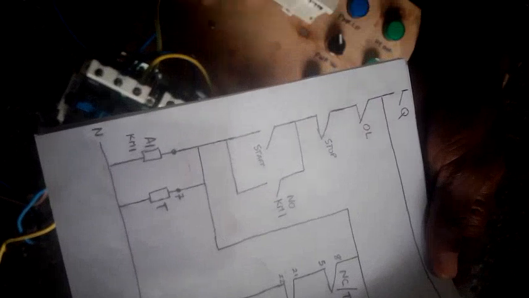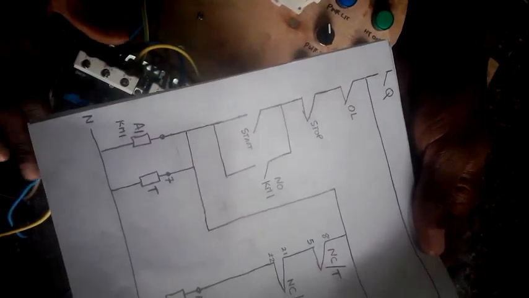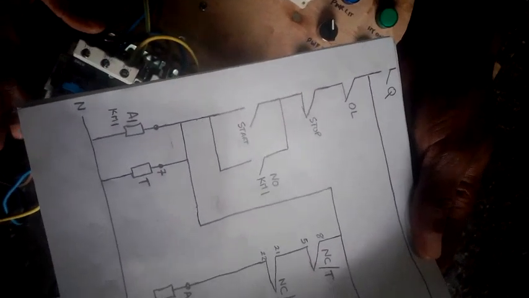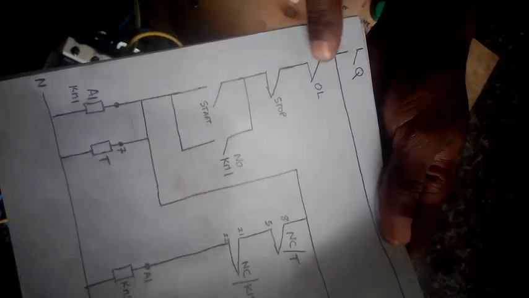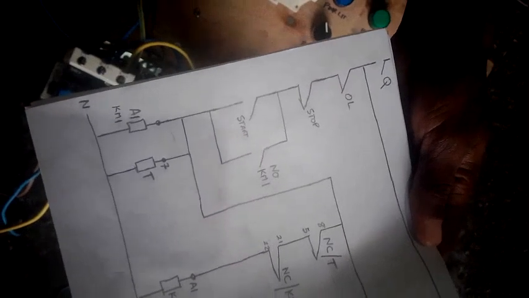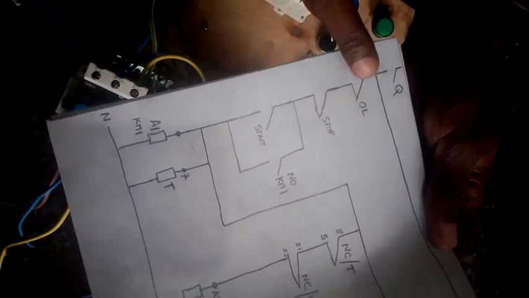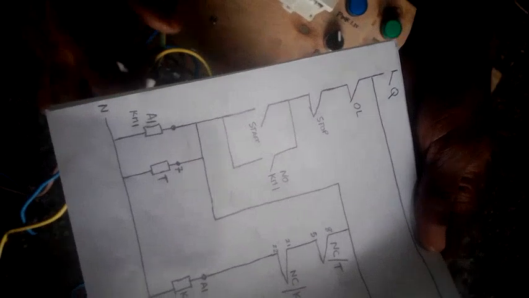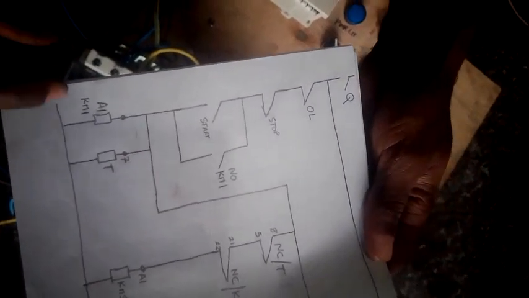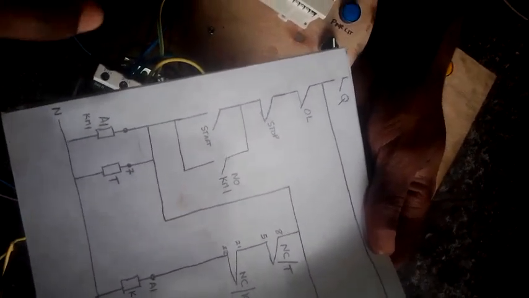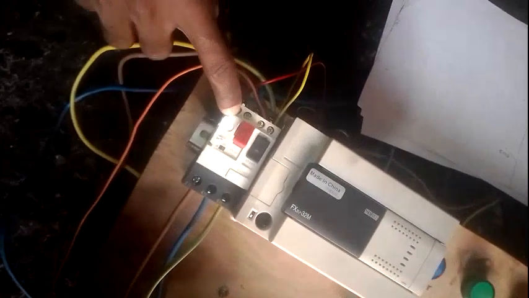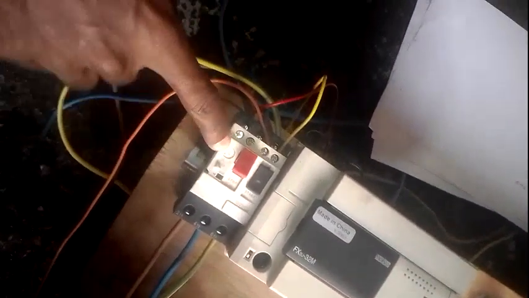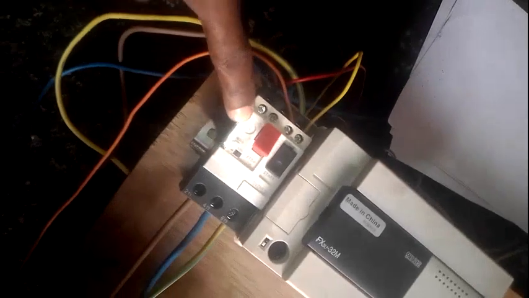The overload has to be closed for the control connection to work. If the overload is not closed, that means it has tripped. The motor can cause the overload to trip if the current passing through the motor is above what is set at the overload. This is the overload, and this is the range in which we can set our current rating.